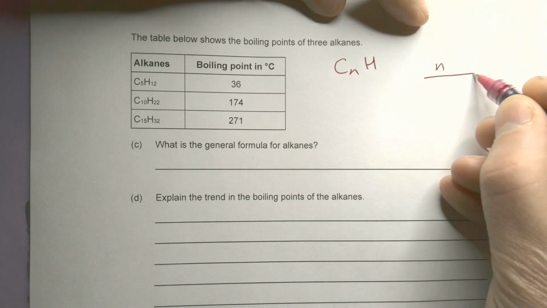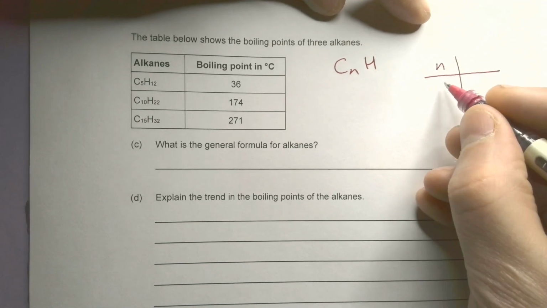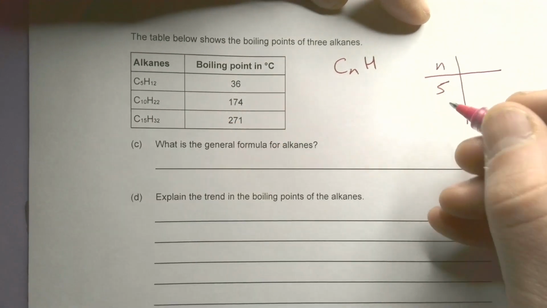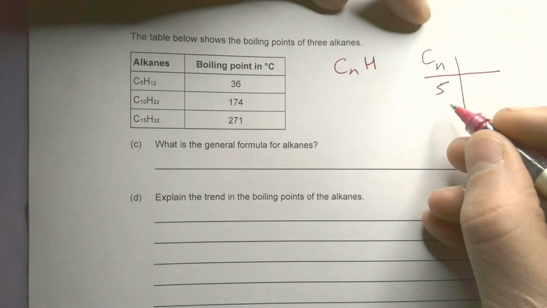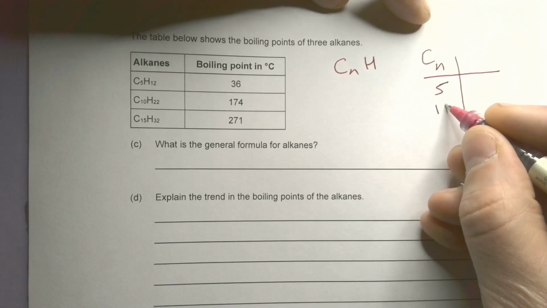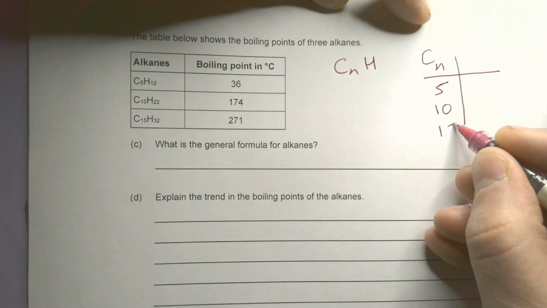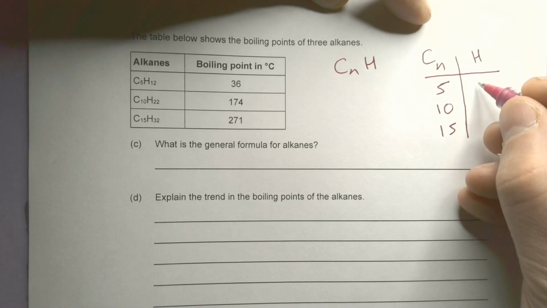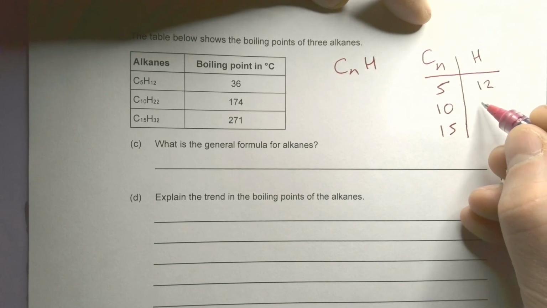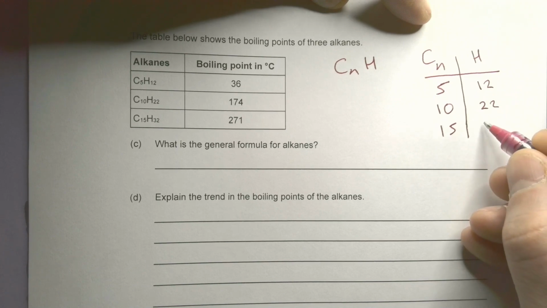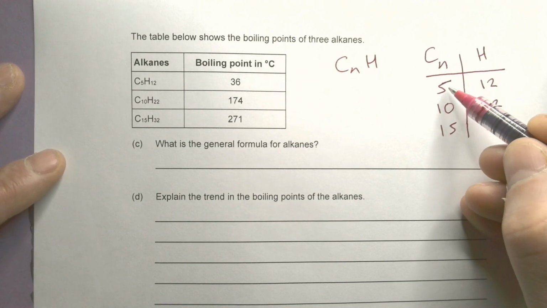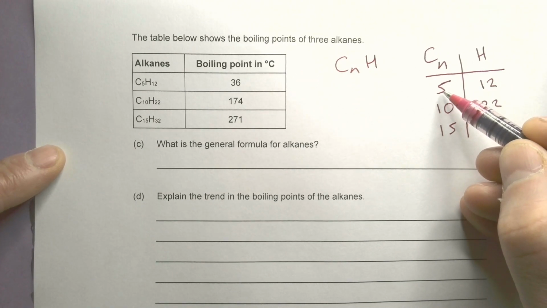So if n is 5, we can look at just the C's. So C, n, 5, 10, and 15. And over here we've got H is 12, 22, 32.